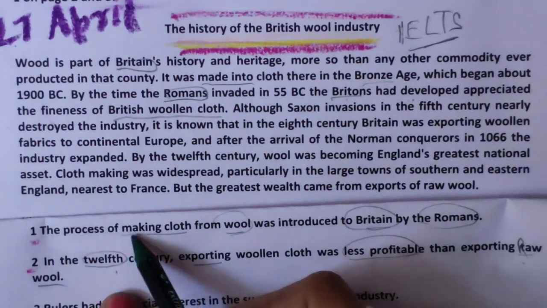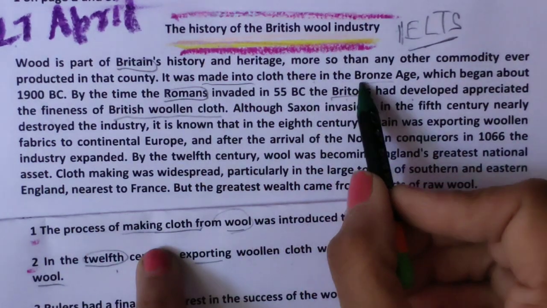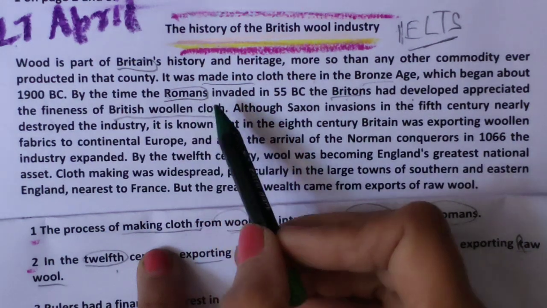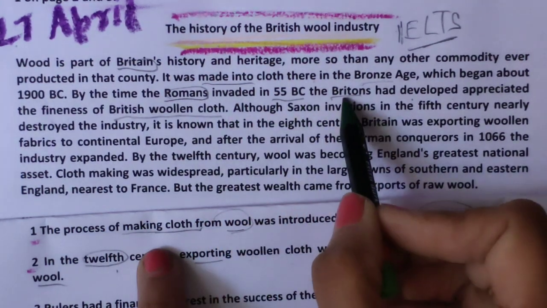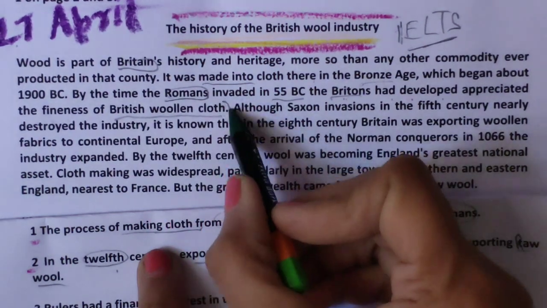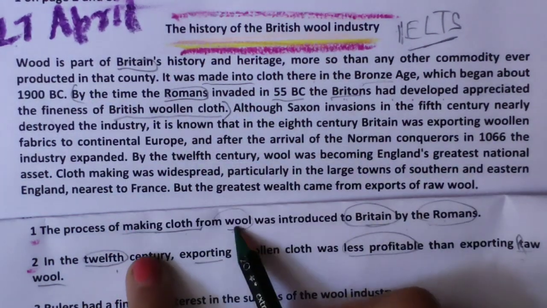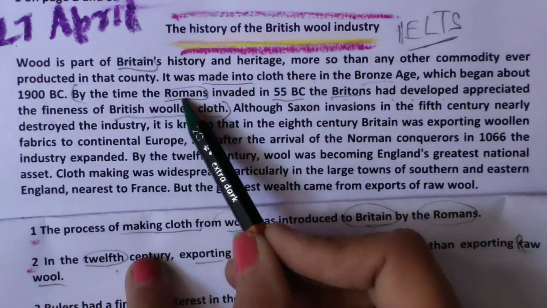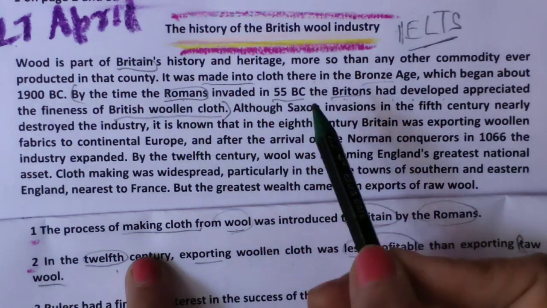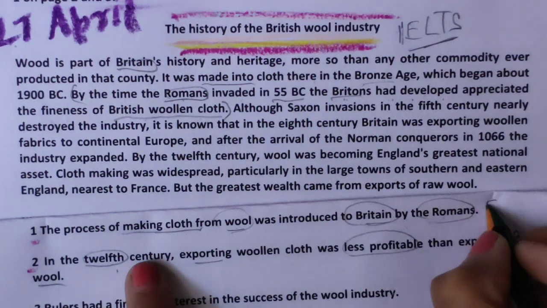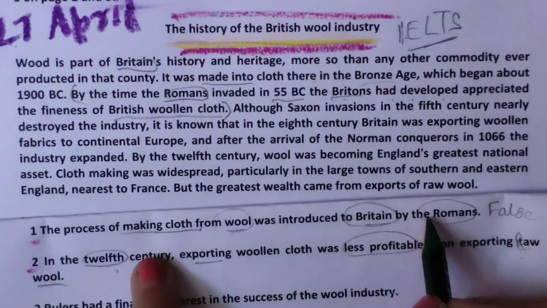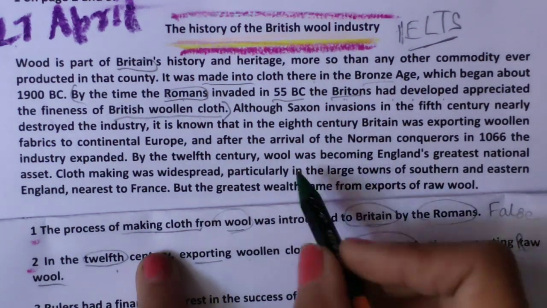See, this process of making cloth was there in the Bronze Age, which began about 1900 BC. By the time the Romans invaded in 55 BC, the Britons had developed and appreciated the fineness of British wool. So this is the location. Now you decide whether it is true or false. By the time the Romans invaded, before that they had already developed this cloth making. So of course this is false. We will write here false. Already before the Romans, the Britishers knew how to make cloth from wool.